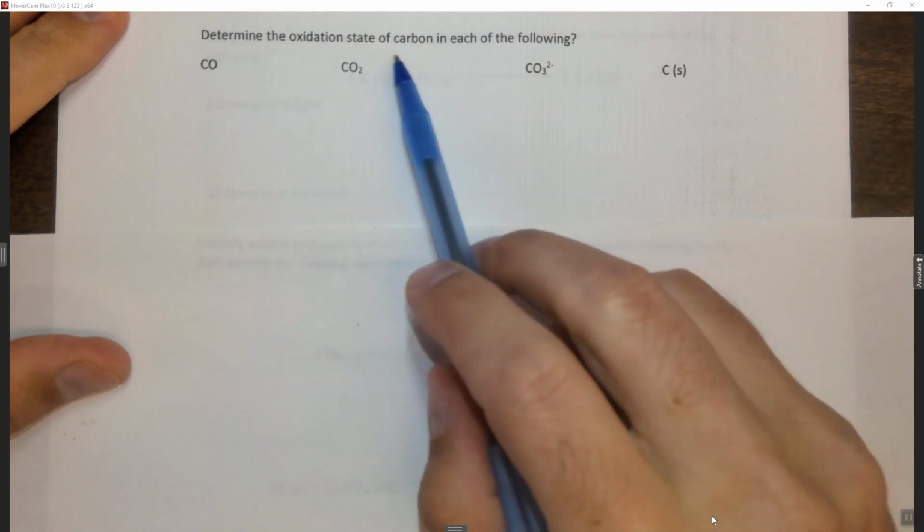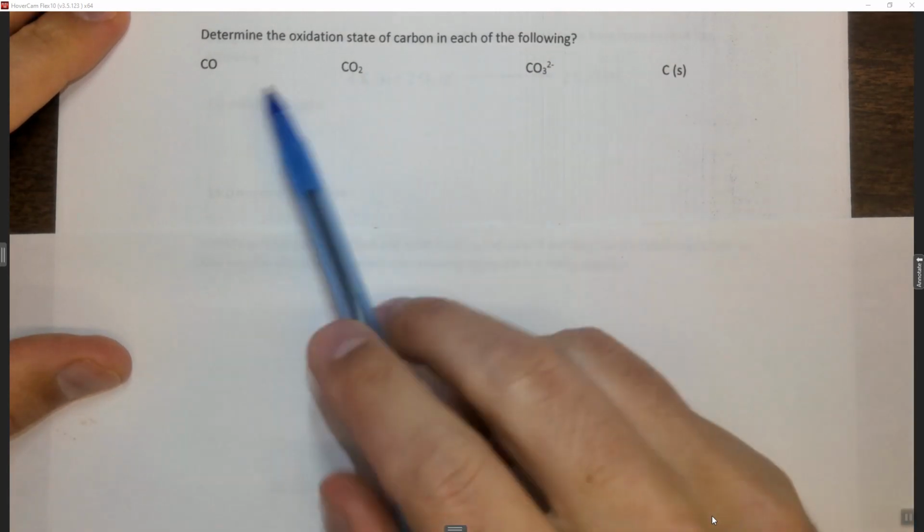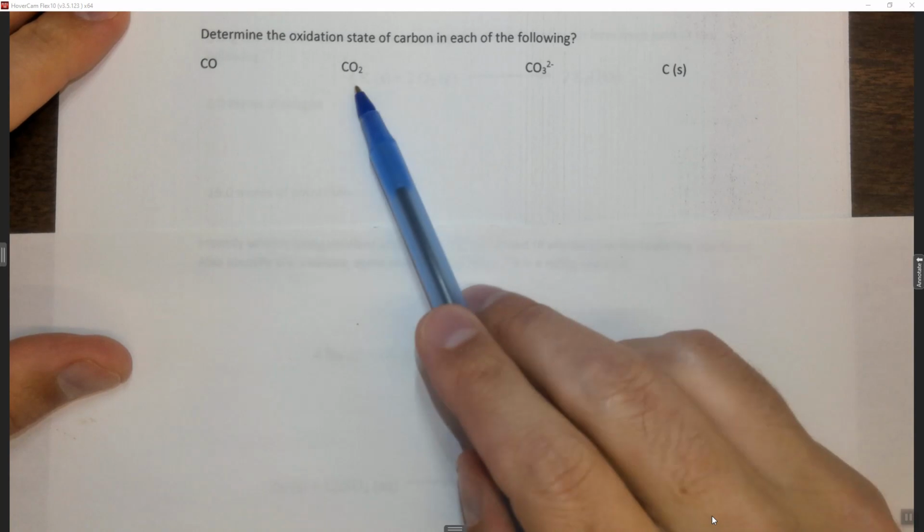Determine the oxidation state of carbon in each of the following. So we have carbon monoxide, carbon dioxide, carbonate, and just carbon.